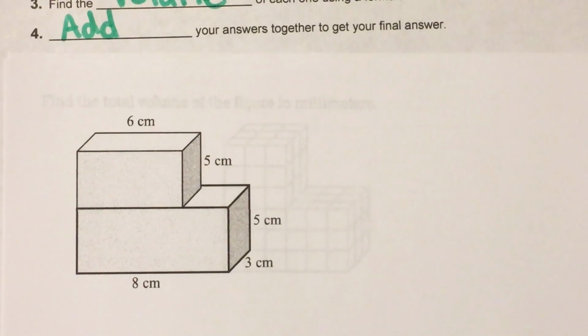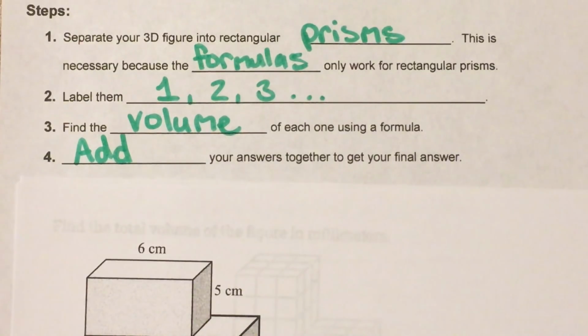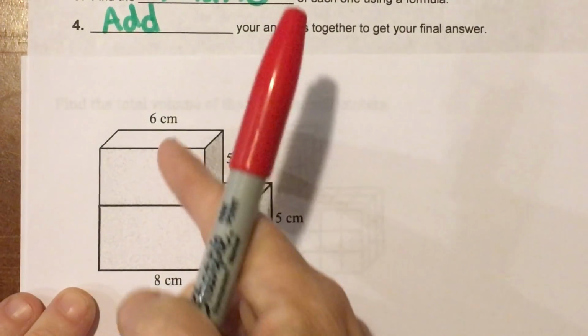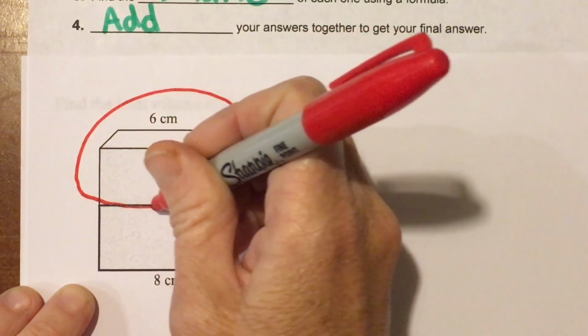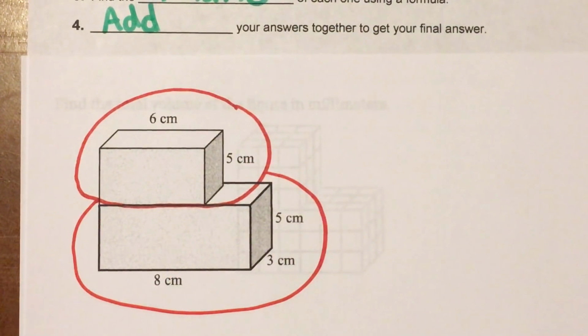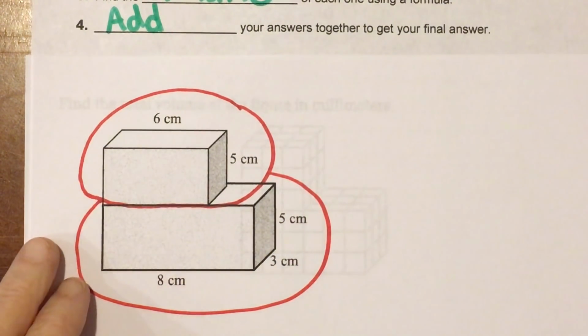So since it's not a box as a whole, we have to separate it into rectangular prisms. It's pretty clear how I would separate it: this looks like a box, and this bottom one looks like a box. So step one is to break it apart into two prisms, or two boxes.